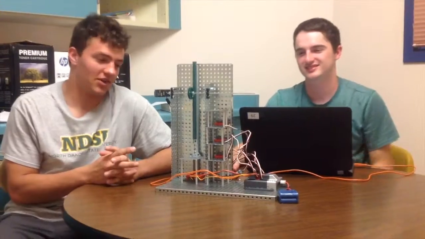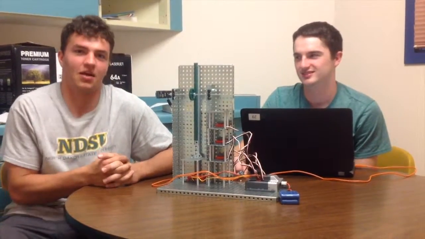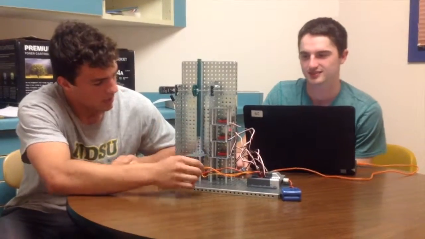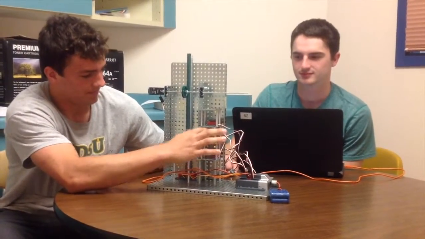And this is our elevator. We had to create an elevator that could go to any floor in any combination of ways. We used 3 push-button switches, and there's an LED that corresponds with each floor as the elevator is on said floor. And we will show you an example.